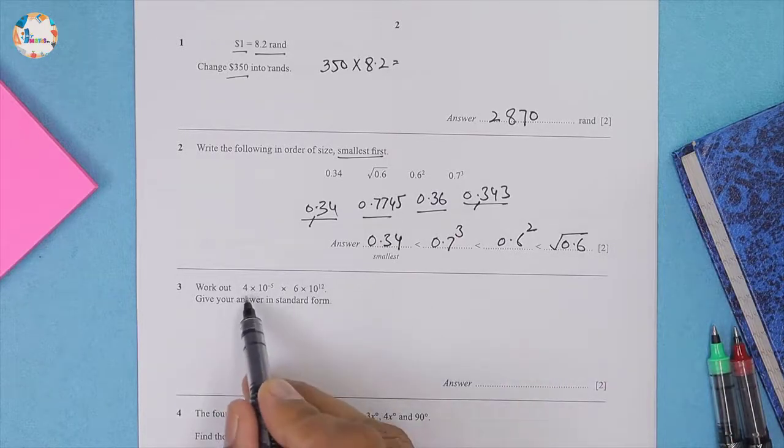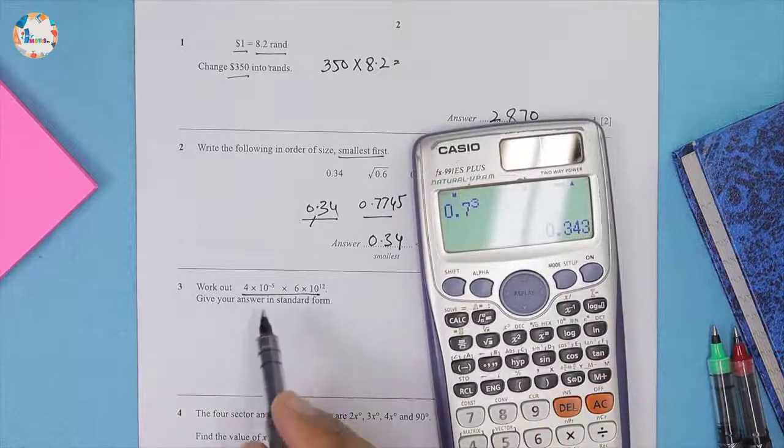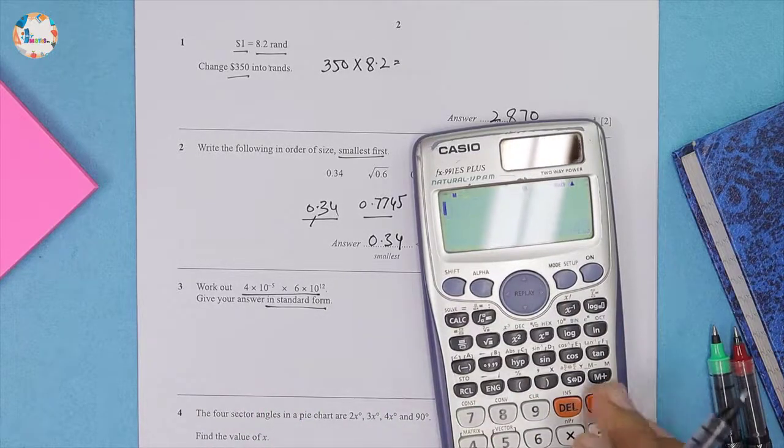Question number 3, work out this. We have to do it with the calculator, and provide the answer in standard form.